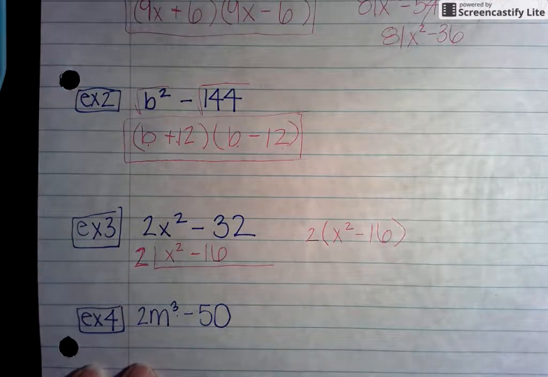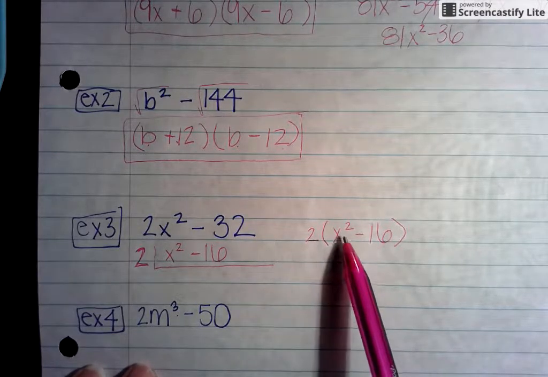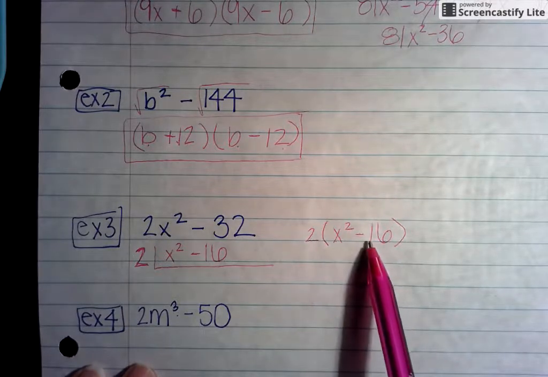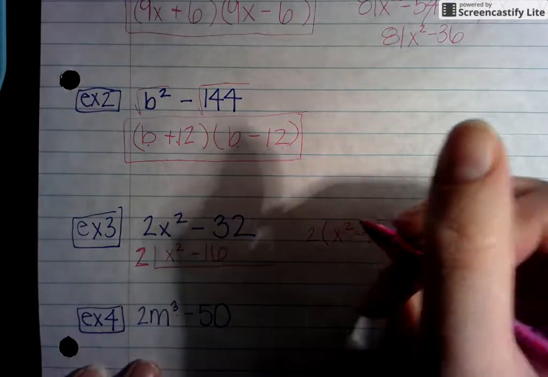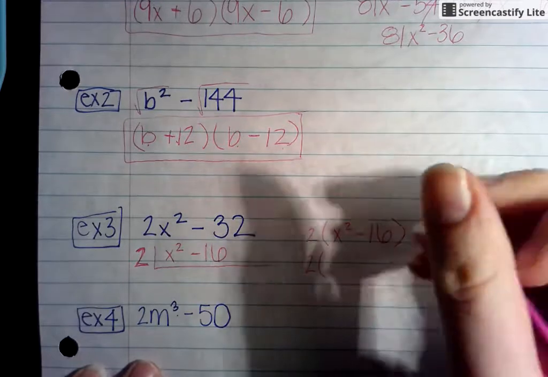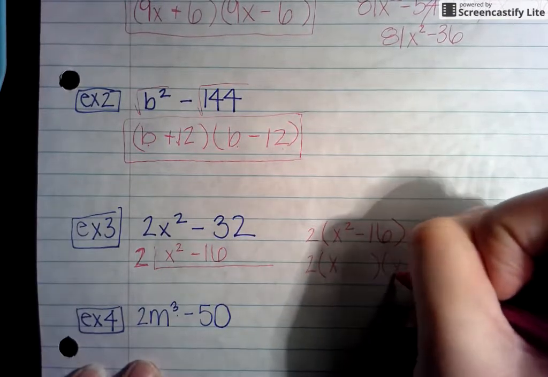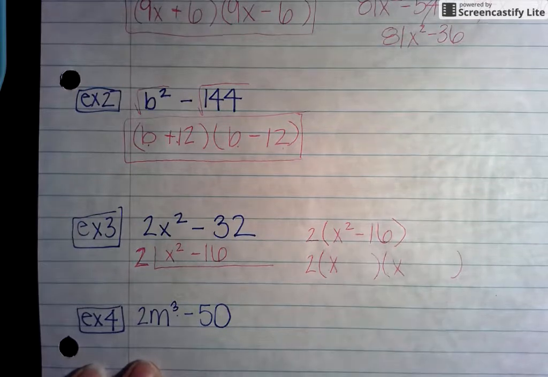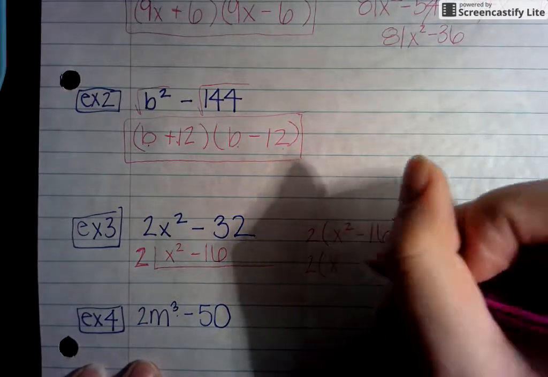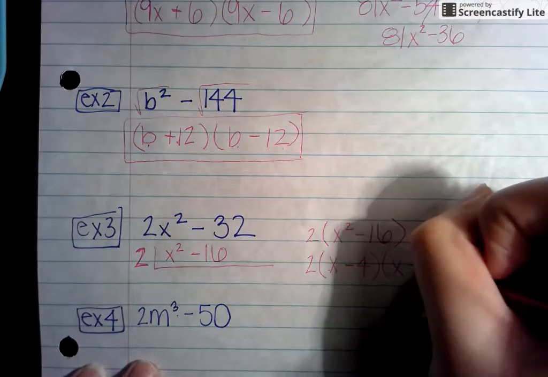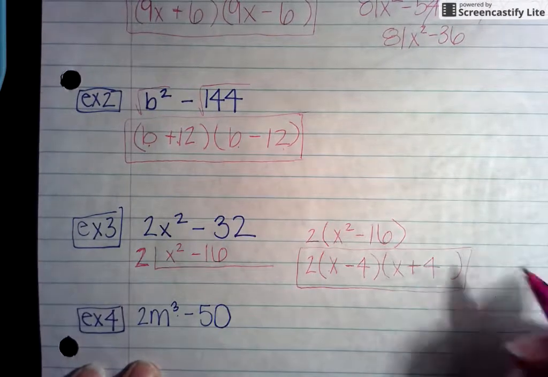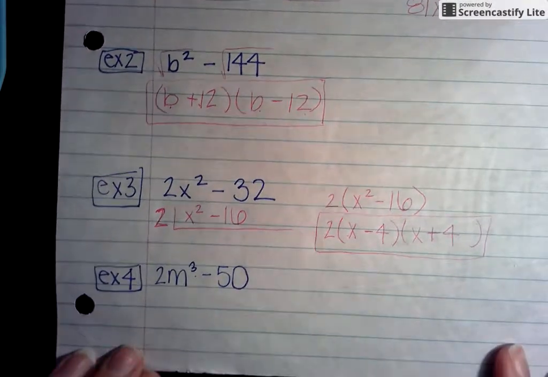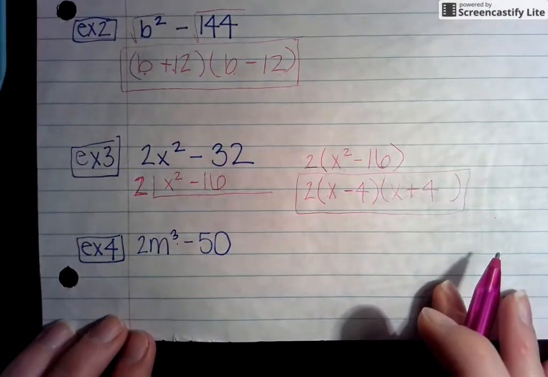Now, I would actually have to factor this more because I see that I have a perfect square value here, which is x squared, and I have a perfect square value of 16, and it's the difference, so I know that I can factor this more. So I would have 2 times, and I would have x and x, because x times x gives me x squared. And then to get negative 16, I would have to have a negative 4 and a positive 4. And that would be my final answer, because I won't be able to factor anymore.